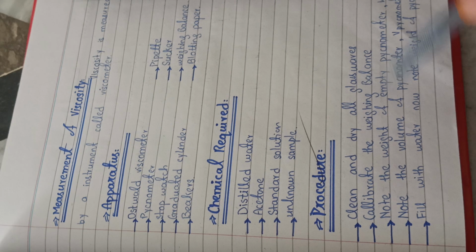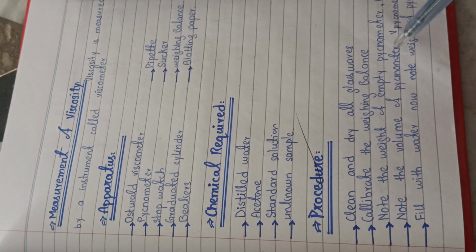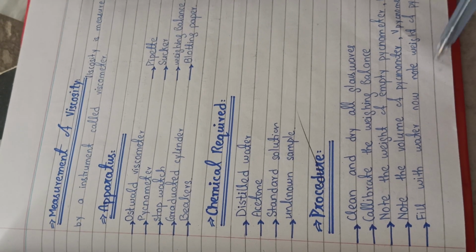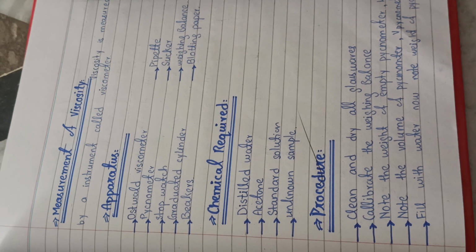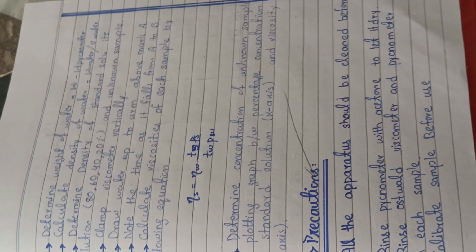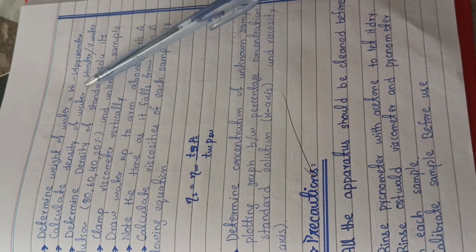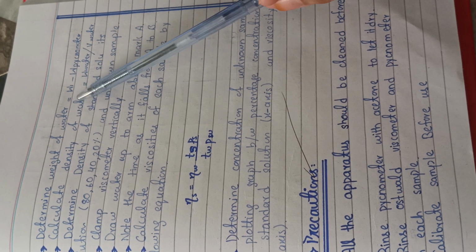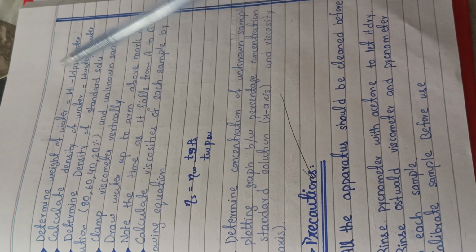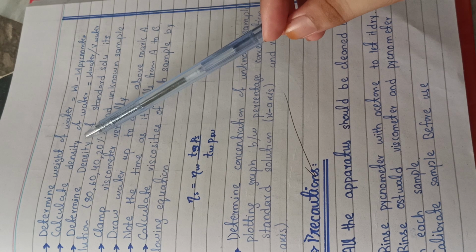Then you have to find the volume of the pycnometer by adding water into it. Fill it with water and note the weight of the pycnometer. This is the weight of water plus the weight of the pycnometer. So in order to determine the weight of the water, you subtract the weight of the empty pycnometer from the weight of the pycnometer containing water. Then calculate the density.